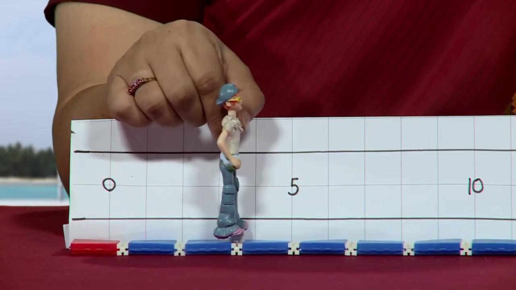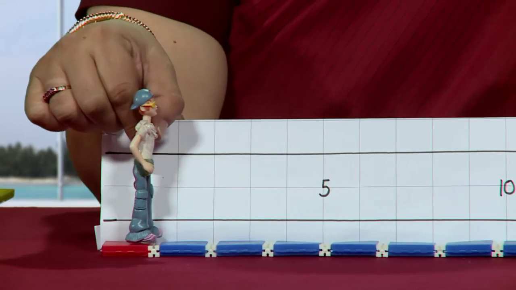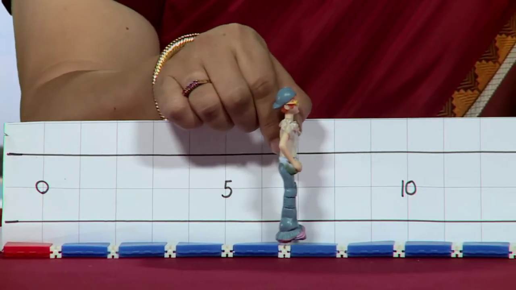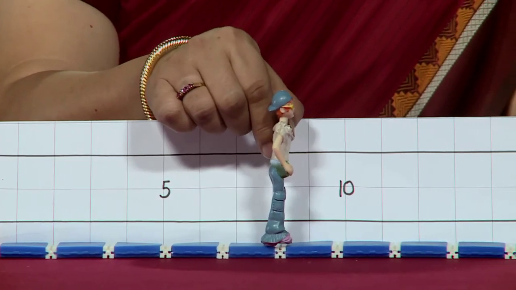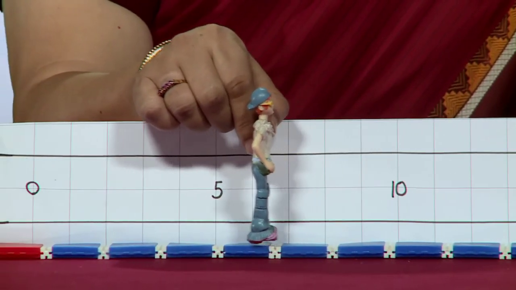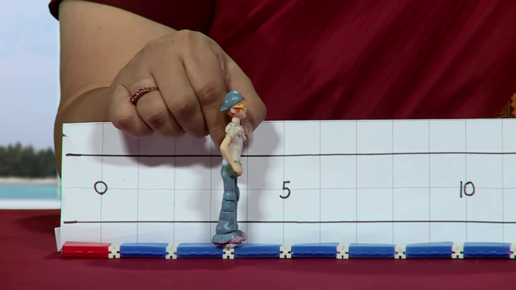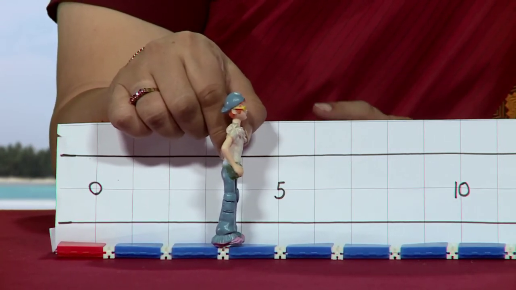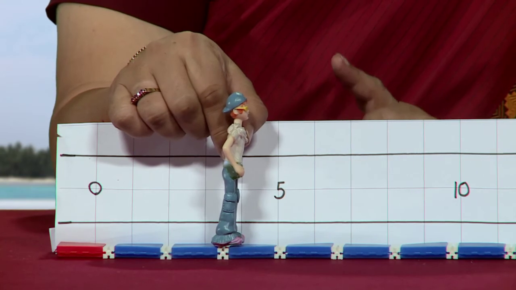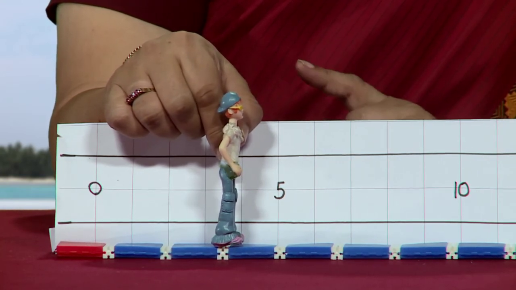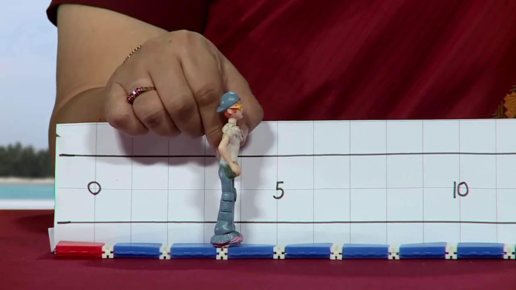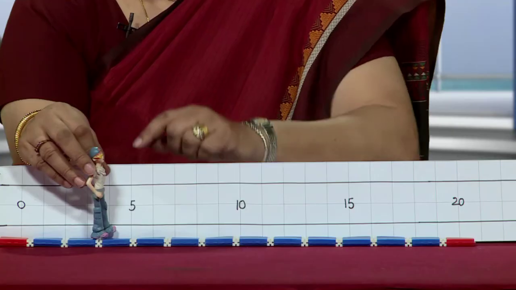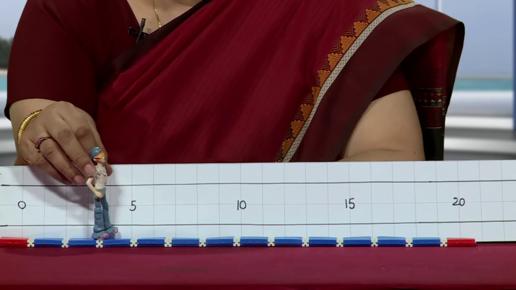I will repeat this for you. This is his starting point, 1, 2, 3, 4, 5 meters forward, 1, 2, 3 meters backwards. So, the total distance travelled is 8 meters, time elapsed is 8 seconds, the displacement from the starting point is only 2 meters and in 8 seconds. So, we have to see in the next 8 seconds what happens to him.